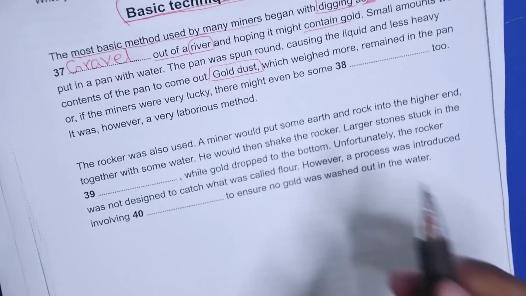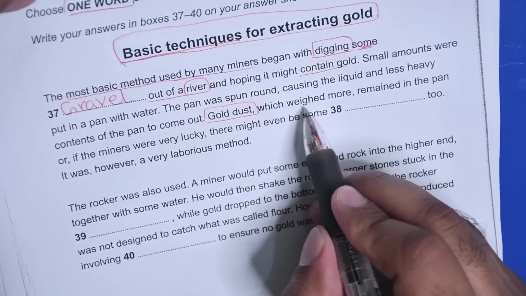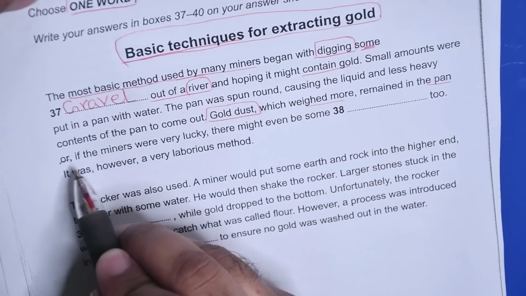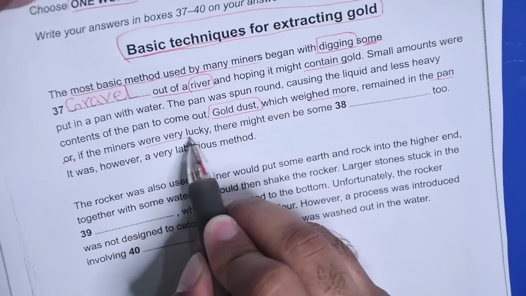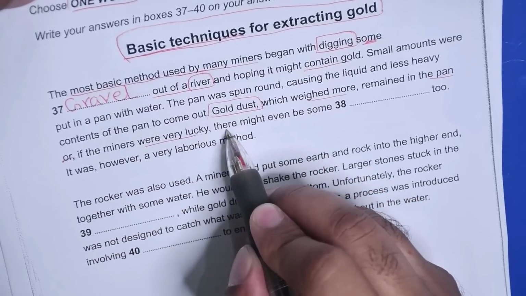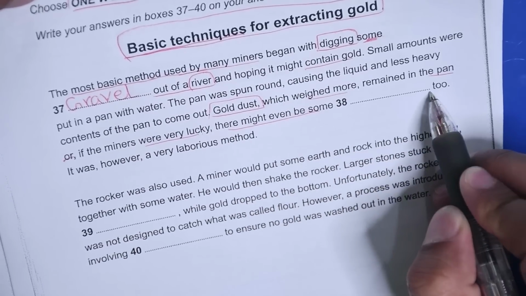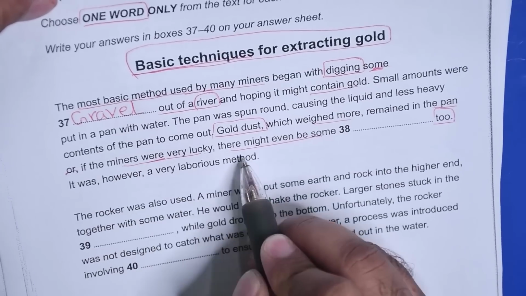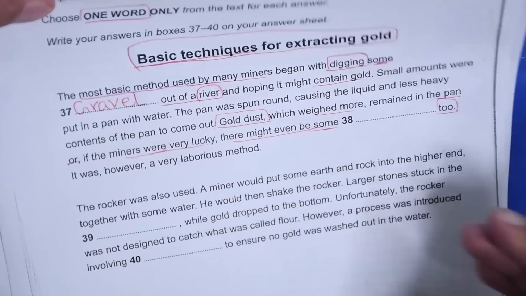Gold dust which weighed more remained in the pan, or if the miners were lucky, there might even be some dash too. Now what is that? If they were lucky, there might even be some dash too.